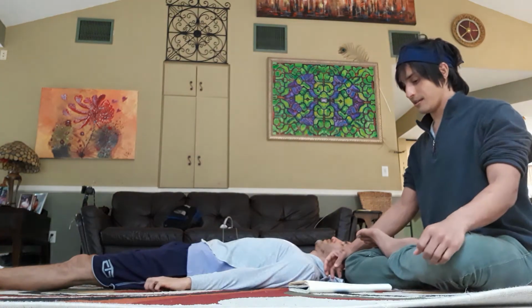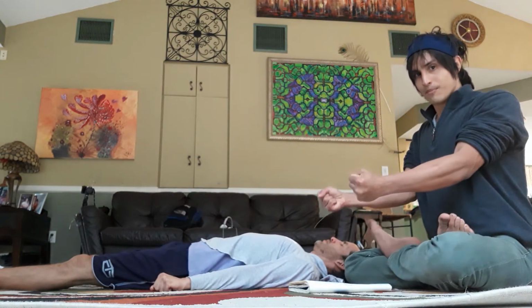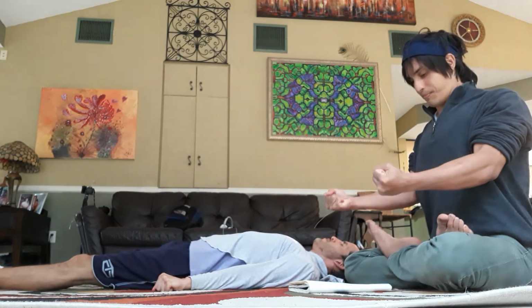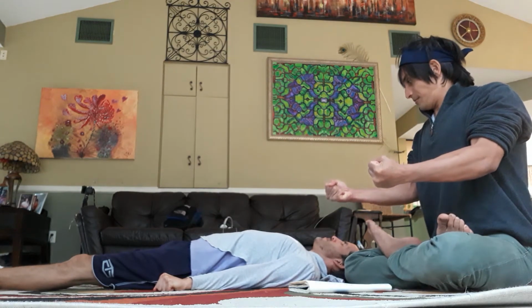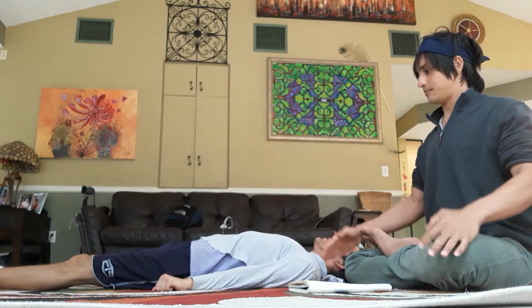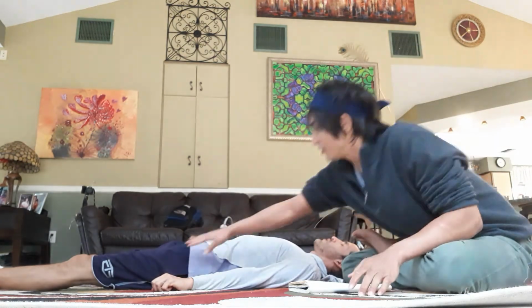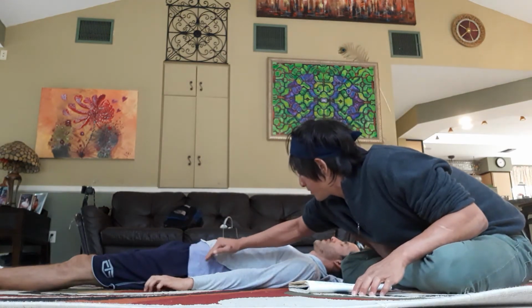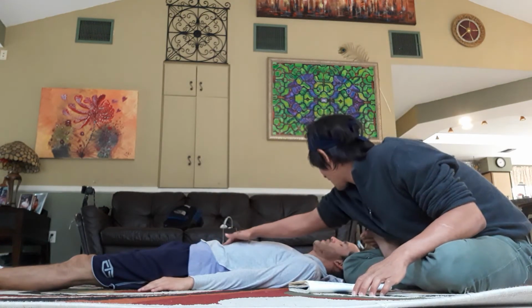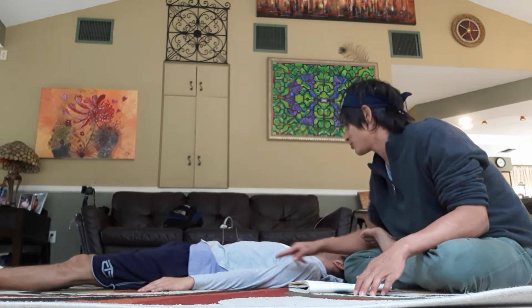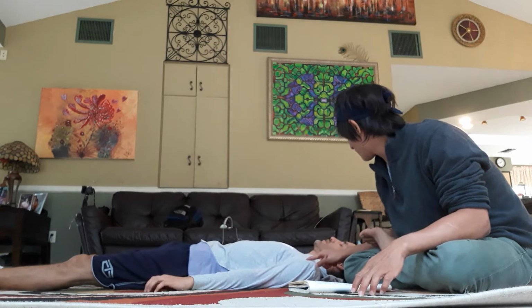So inhaling, contract both arms, fingers, forearms, biceps, chest, and releasing. So now the legs are relaxed. The rest of the body is relaxed. Even the abdomen is relaxed. You don't tense the abdomen. Only part that's contracted now, just the arms.